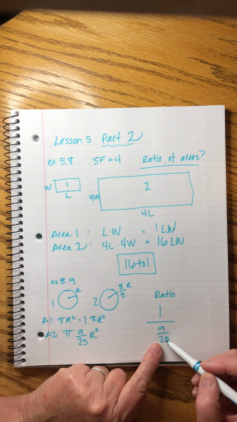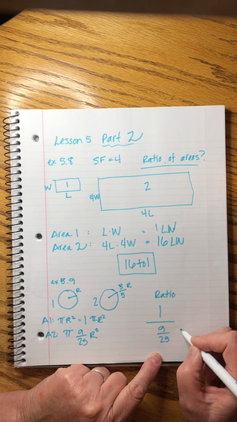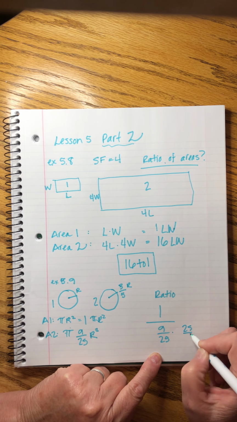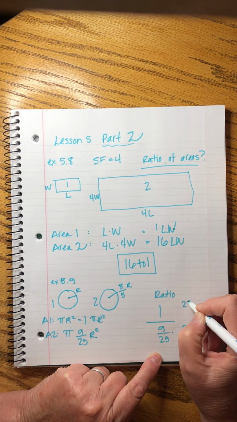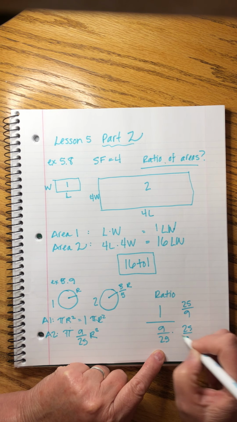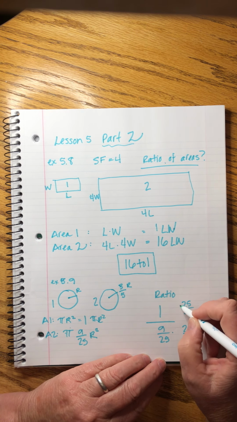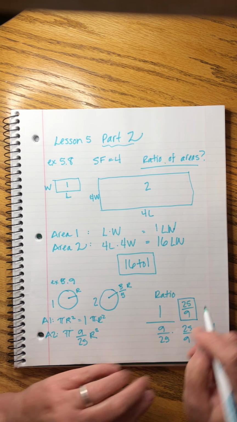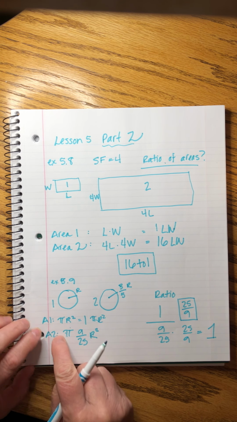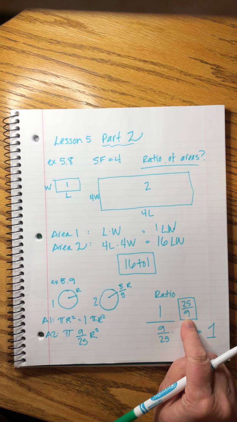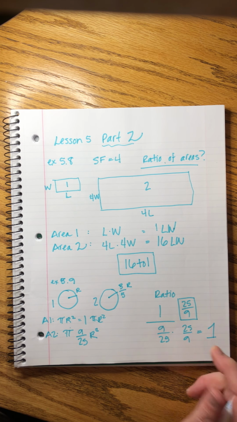And then to simplify this as a complex fraction, we would multiply this, top and bottom. This is the reciprocal, so this equals 1. It goes away. So the ratio of the area of circle 1 to the area of circle 2 is 25/9.